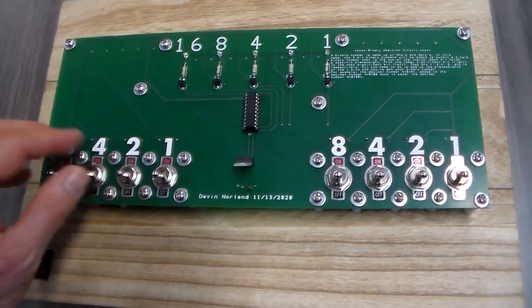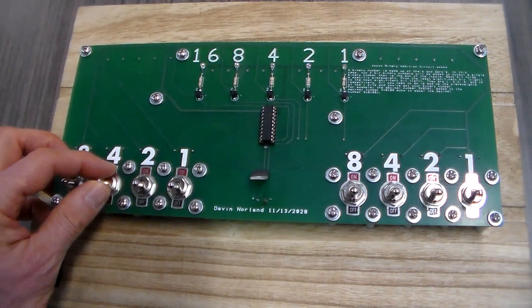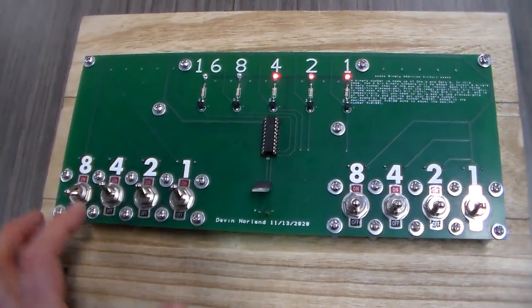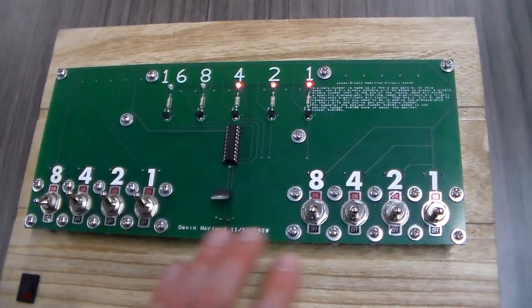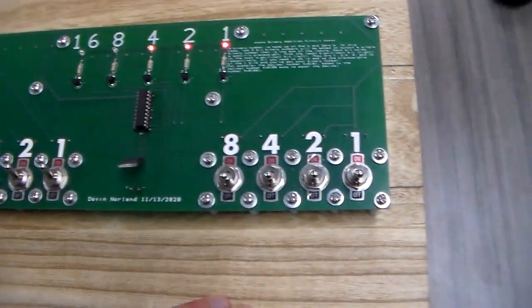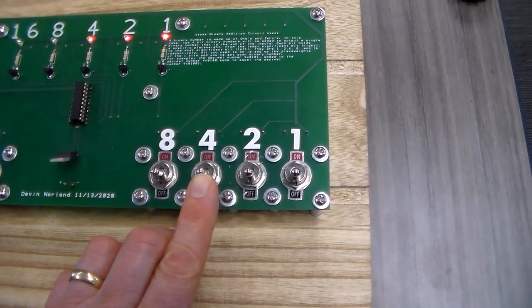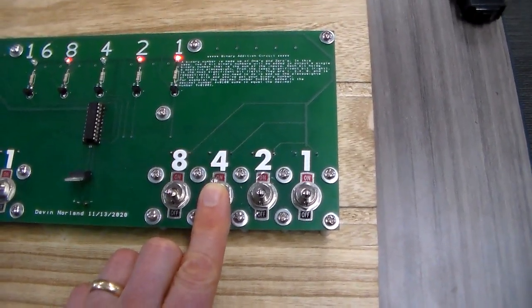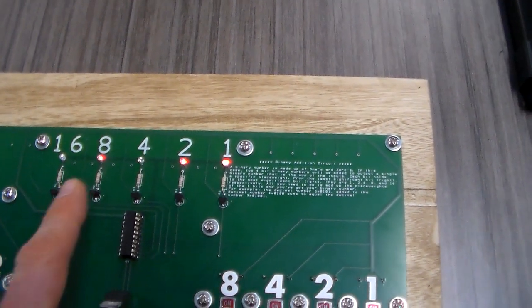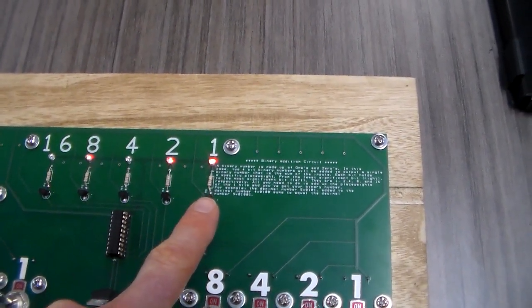So here's another example. If I want to make the number 7 over here, I need to turn on the 4 and the 2 and the 1, and that makes 7. And right now 7 plus 0 is indeed 7. Now if I want to take that 7 and add to it another 4, of course 7 plus 4 is 11. When I do that, I'm going to get 11, which is represented by a light on the 8's place, a light in the 2's place, a light in the 1's place.